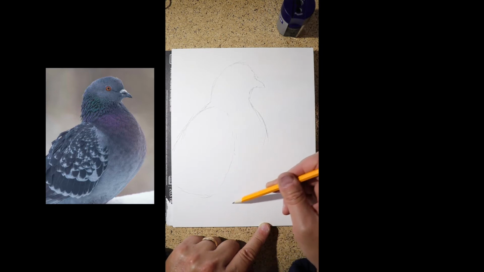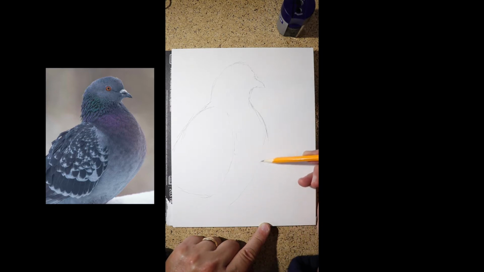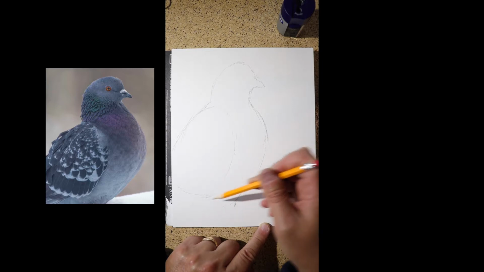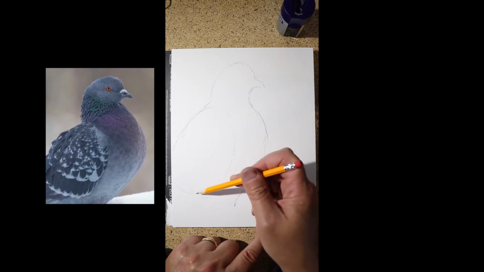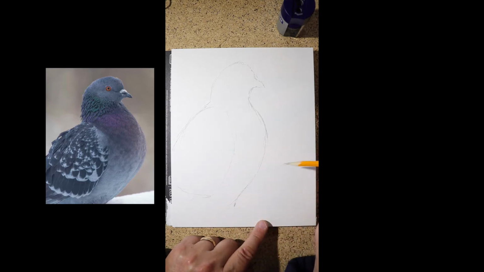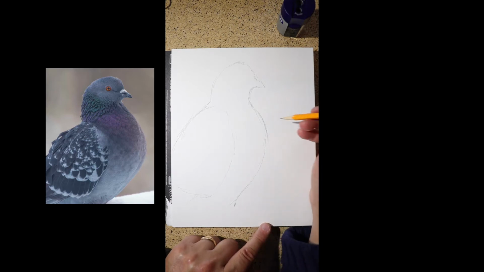And we've got a big shape coming out this way and this way. So today we're going to have a good chance to do some details on the feathers of the pigeon.